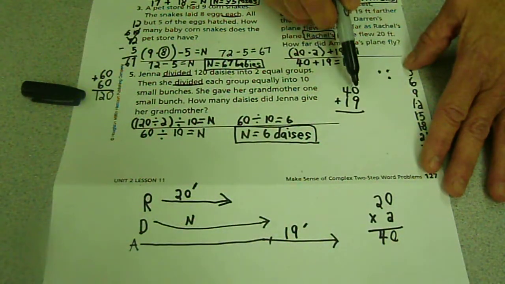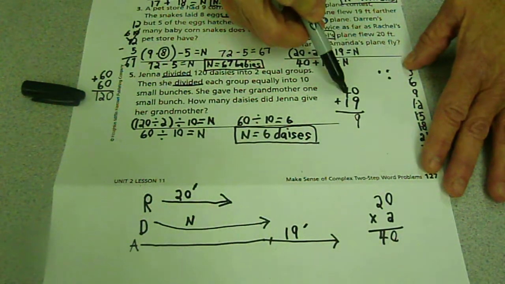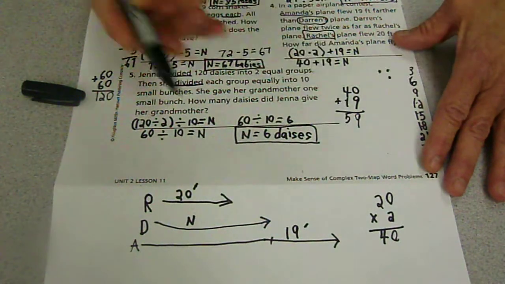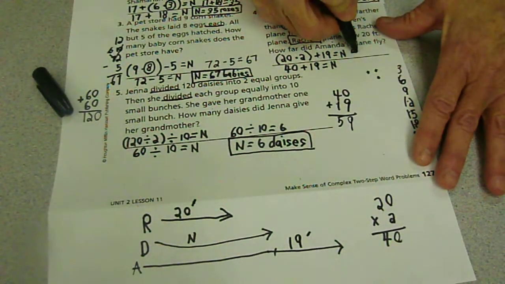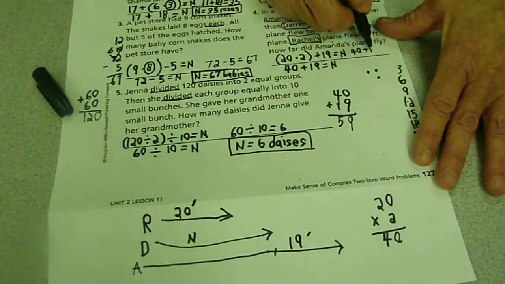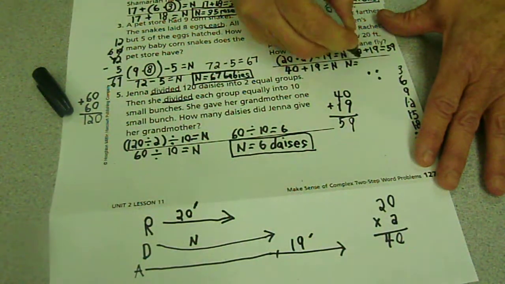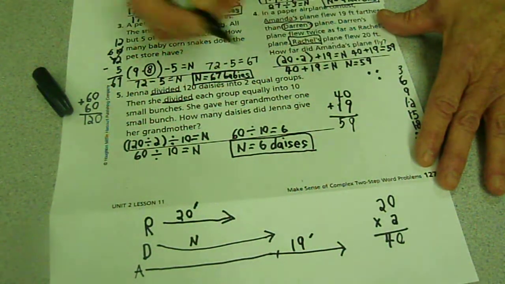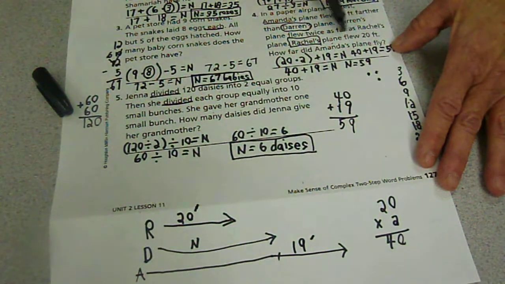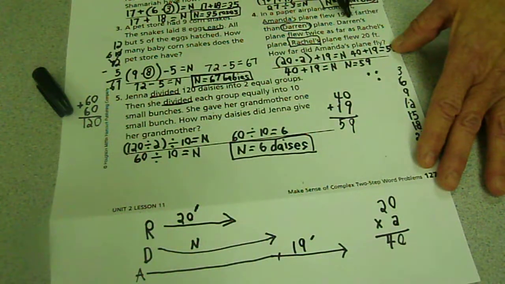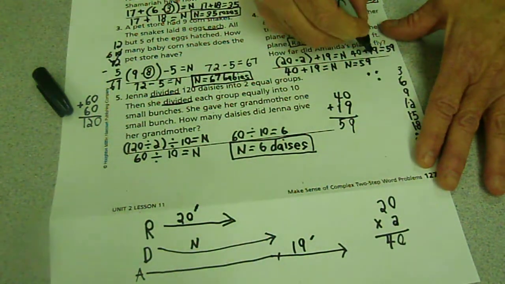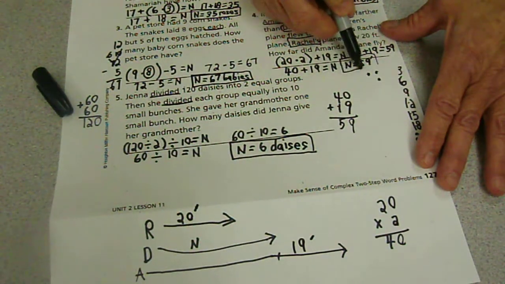add up my ones. 9 plus 0 is 9. 4 plus 1 is 5. Okay, so 40 plus 19 equals 59. I need to label it. N equals 59. How far? So what are we working with? Inches, feet, centimeters, right here. We're working with feet. So I can put my little dash up there, 1 dash for feet. And then I box my answer.